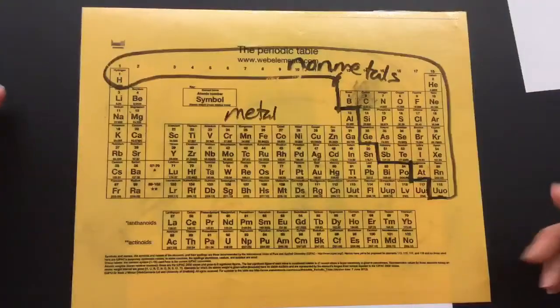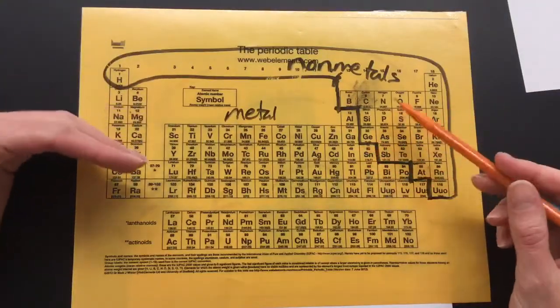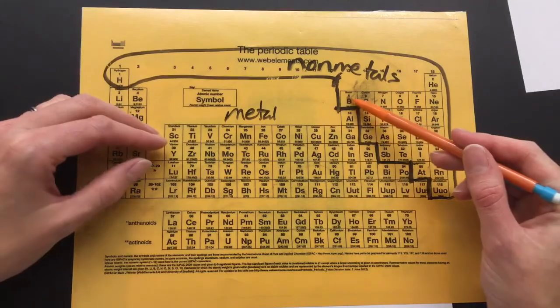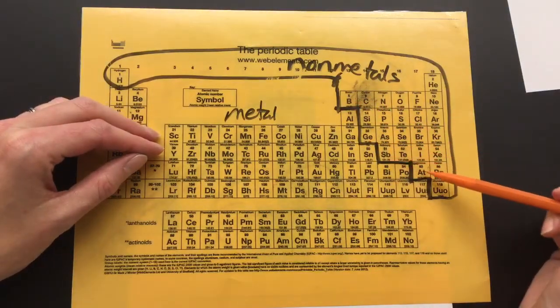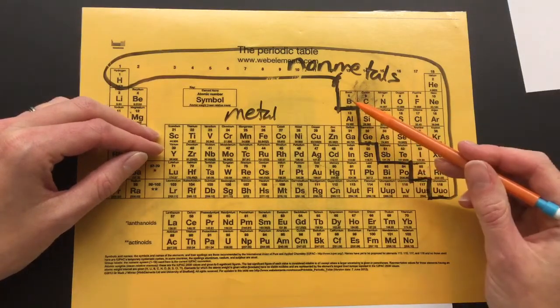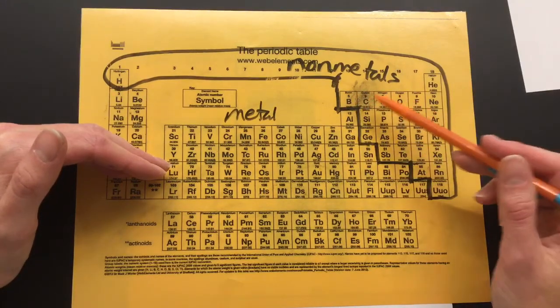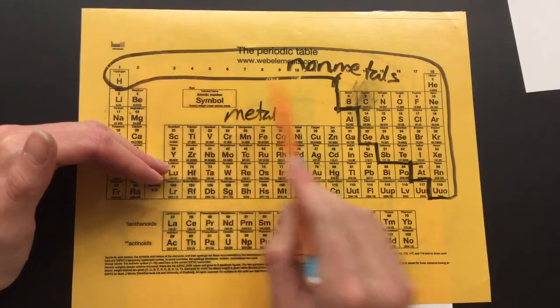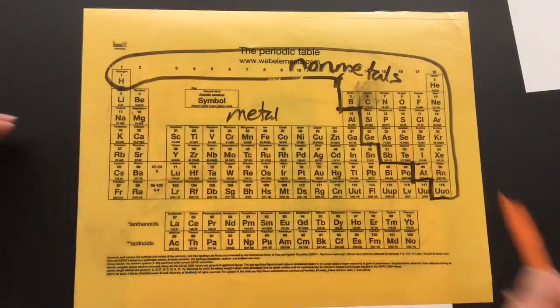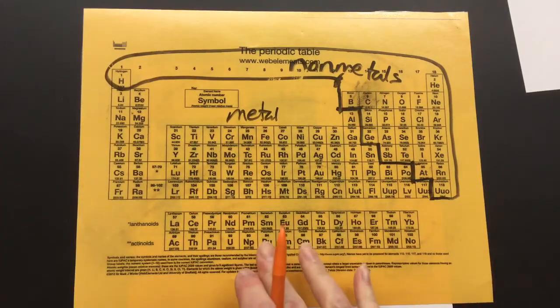So here's our periodic table. In order to understand this, we need to know where the metals and the nonmetals are. You might remember that these along the edge are metalloids. But remember, metalloids are nonmetals that act like metals, so they're going to be lumped with our nonmetals here. And remember that hydrogen is one of those nonmetals as well. Everything else in the periodic table is a metal.